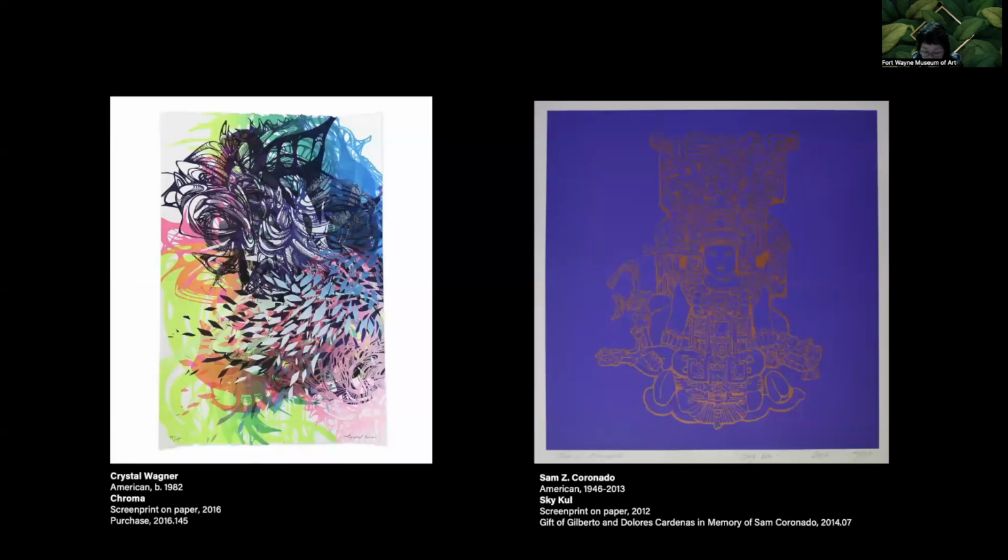Works by Crystal Wagner and Sam Coronado show off how Screenprint affords the opportunity to print with a wide range of inks. Pop artists opened up the possibilities of color when they began printing with fluorescent inks that were previously relegated to use on posters and billboards.